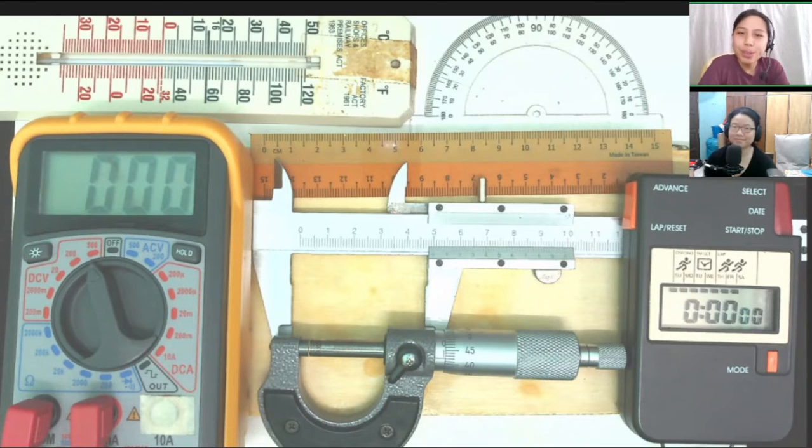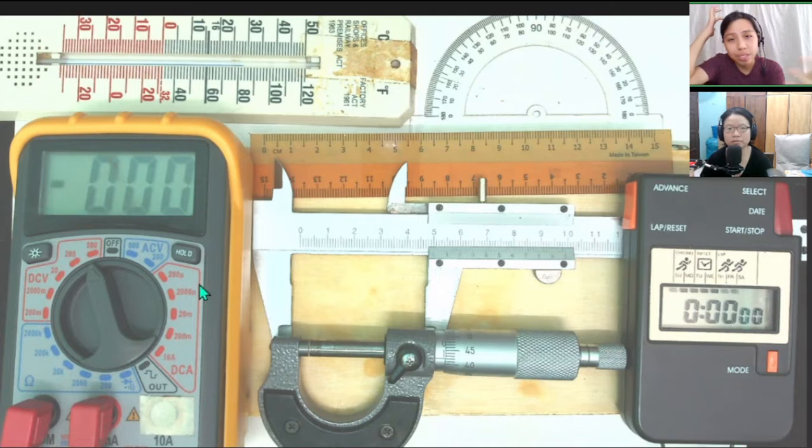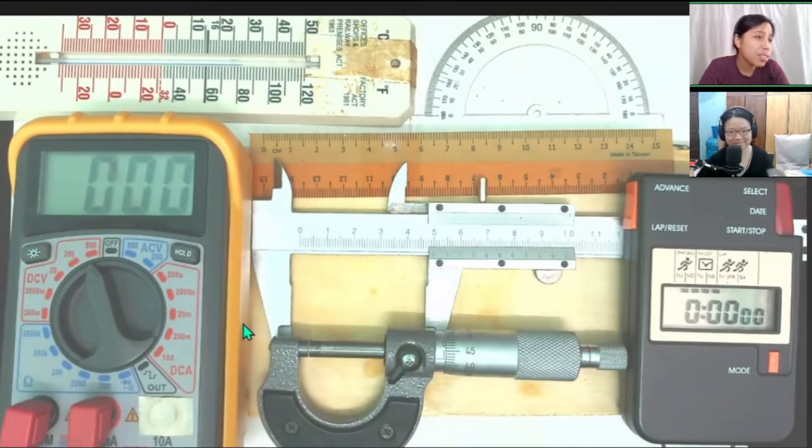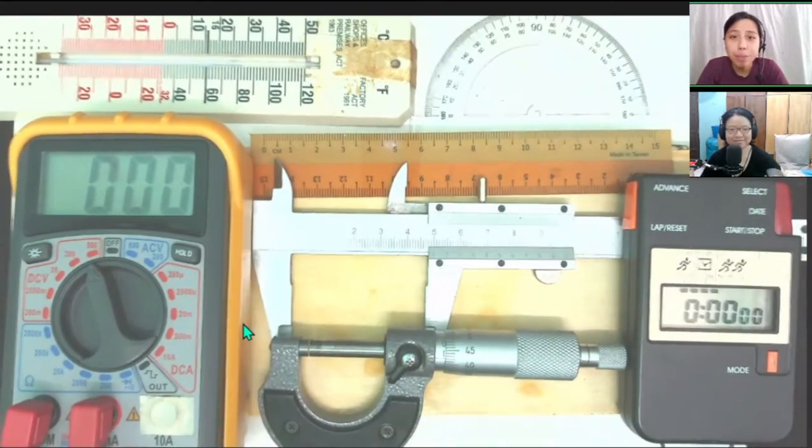Welcome back to the video where we're now going to look at all the instruments. So previously we looked at what are physical quantities and what are some units we use to represent those physical quantities. Now, as you can see, it's a nice collection of equipment where we'll be going through some of these. One you will use in lab paper 3.